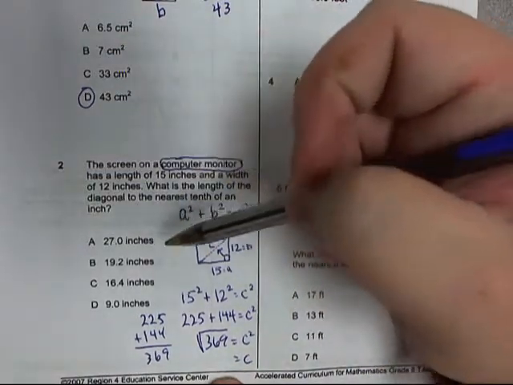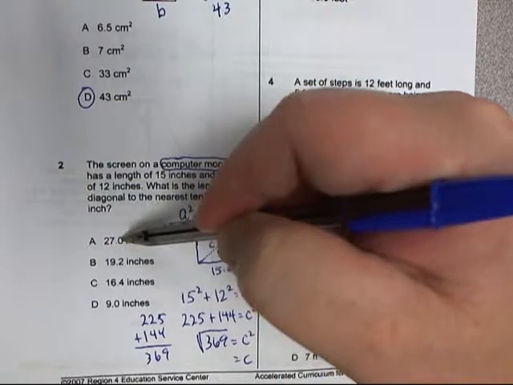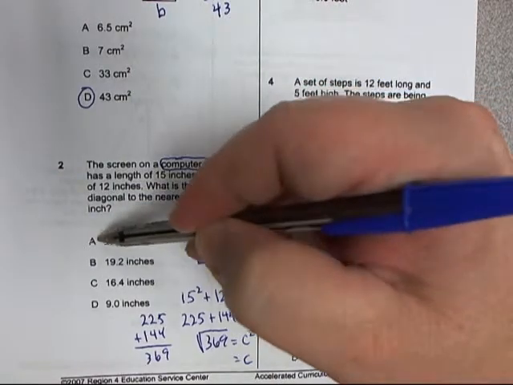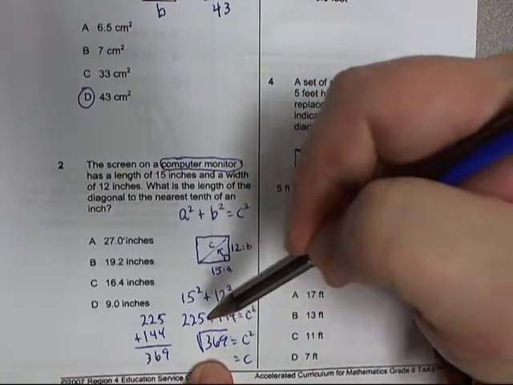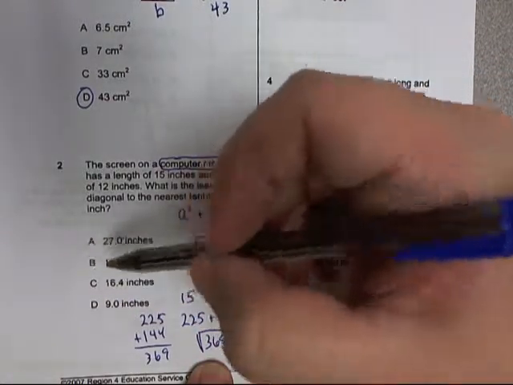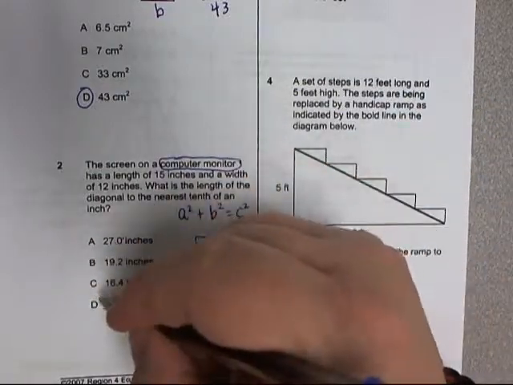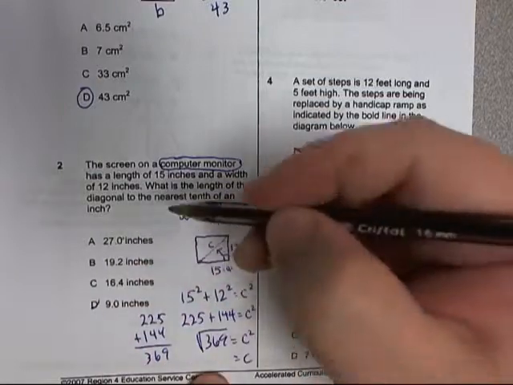Well, let's look at our answer choices. I want to use our answer choices to determine which number, when I multiply by itself, will get me 369. So obviously 9 times 9 is 81, so that's not even close to the number that we're looking for, 369, so I can eliminate that.